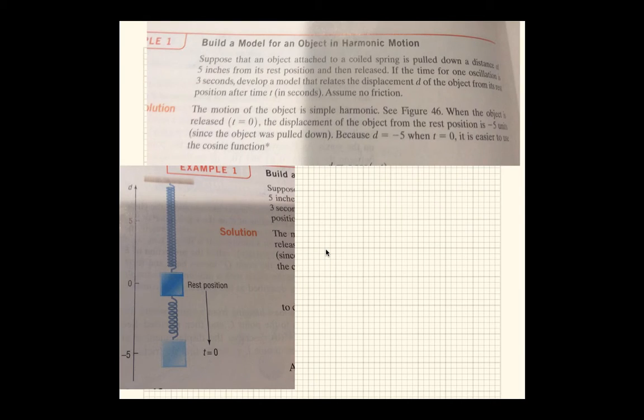It says, build a model for an object in harmonic motion. Suppose that an object attached to a coiled spring is pulled down a distance of 5 inches from its rest position and then released. If the time for one oscillation is 3 seconds, develop a model that relates the displacement d of the object from its rest position after time t in seconds. Assume no friction.